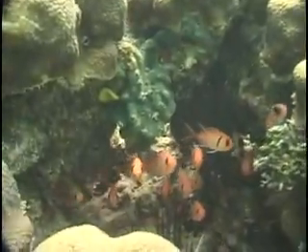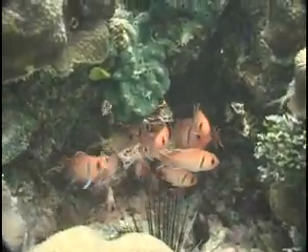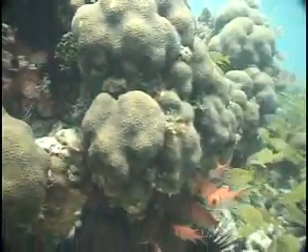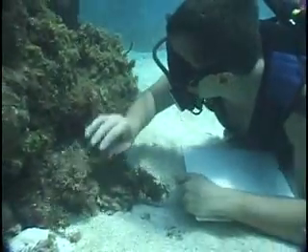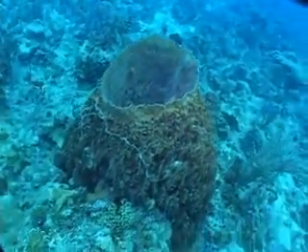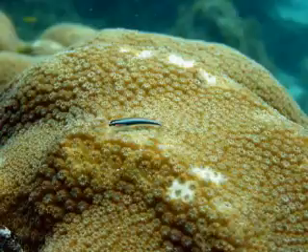This makes for good habitat because it provides places to hide for the fish and creatures of the sea. Shallow reefs are full of algae, sponges, as well as soft and hard corals.